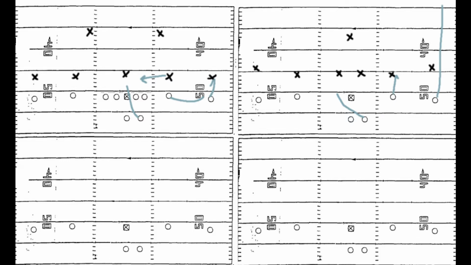There is something to not doing RPOs on every single play. You need to sometimes just be able to hand it to your quarterback, have the confidence, have your offensive line knowing this is definitely going to be a run, and that you just smash mouth it and get it up.